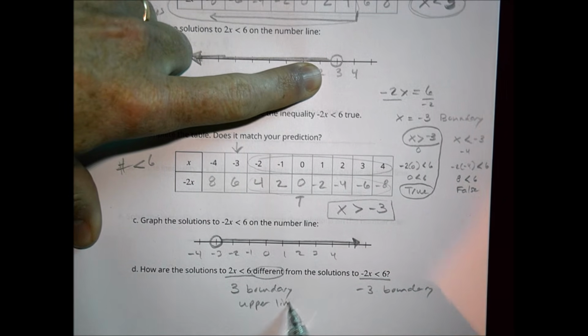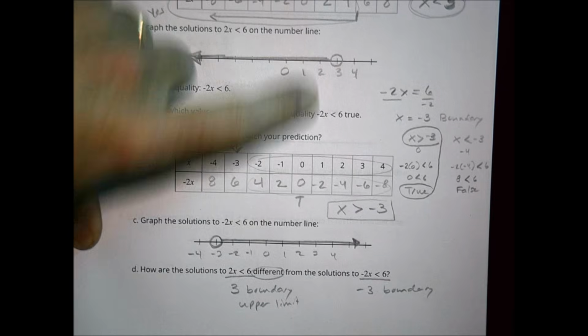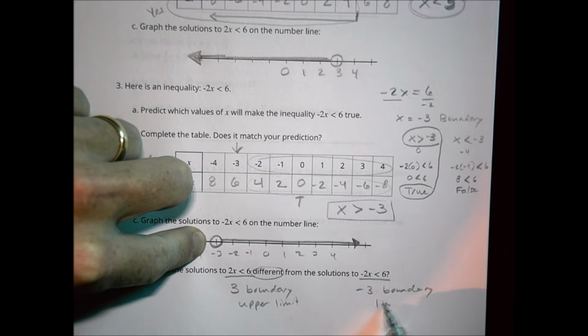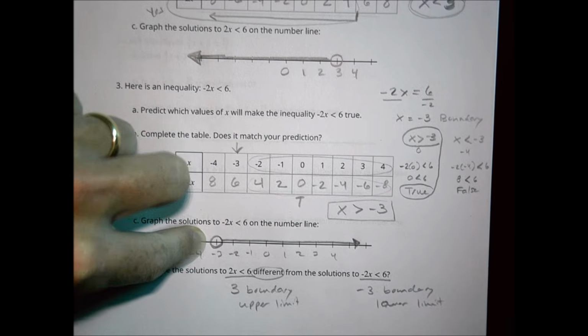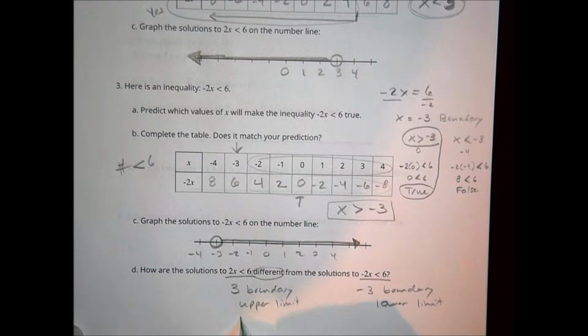It was the highest it could be. Over here, this was actually a lower limit. And it's not because it's positive or negative, it just happened to be which way it is. In this case our solution was any number less than 3, and here any number greater than negative 3 became our solutions. Those are the differences between those two equations. So that negative coefficient does change things quite a bit, so we have to be very careful about that.